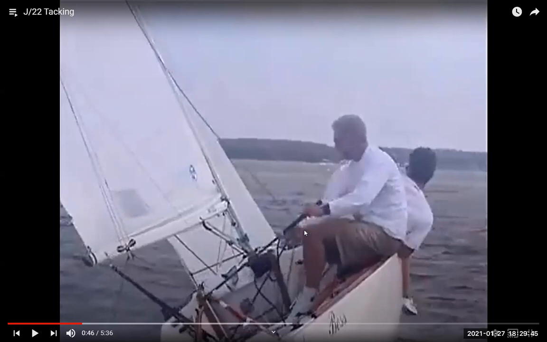The reason the jib changes sides is because the middleman, the person in the middle of the boat, is actually controlling both of the jib sheets, and he releases the one that needs to be released, which depending on what tack you're on, it will dictate, release the starboard side or the port side, and then you can pull in the other side.